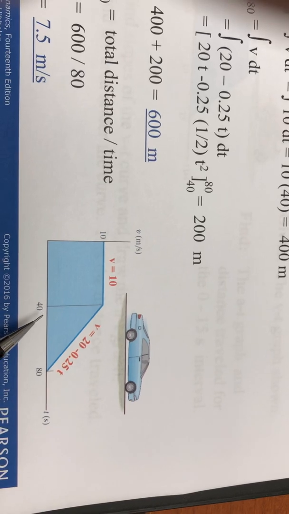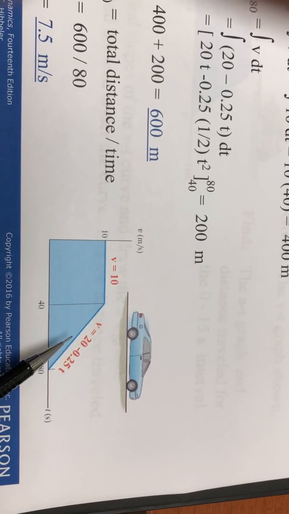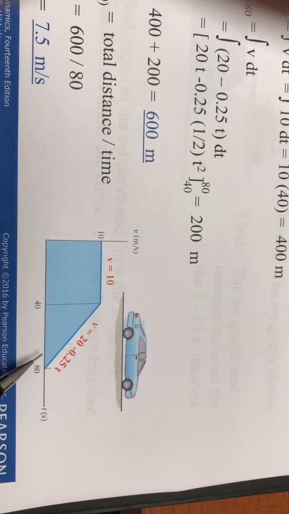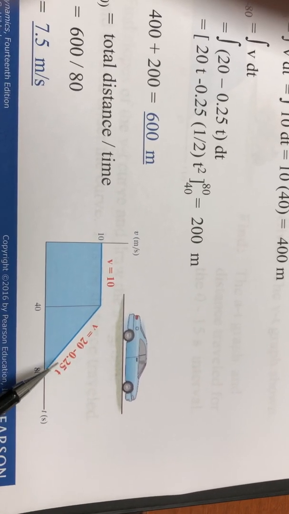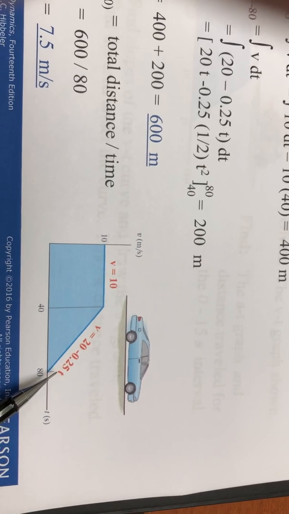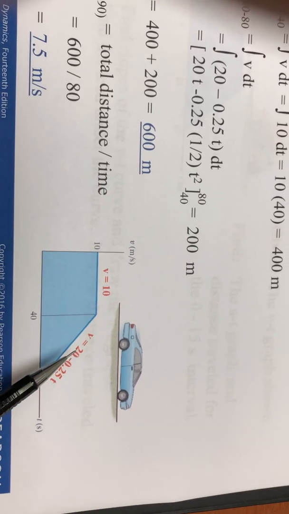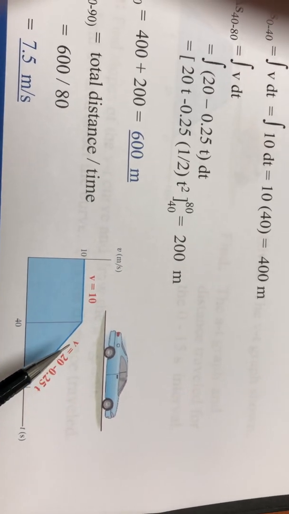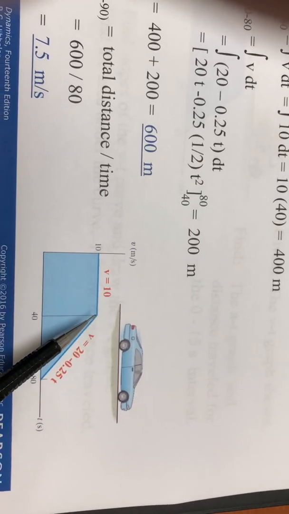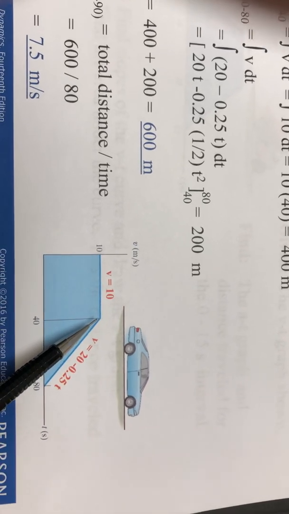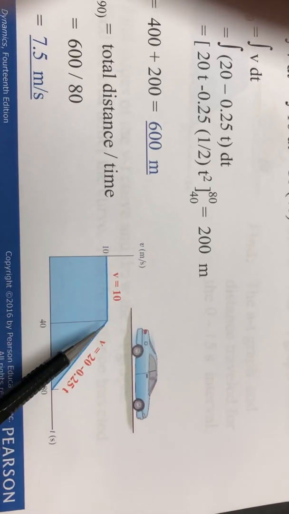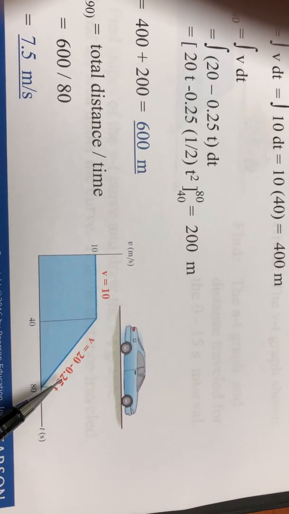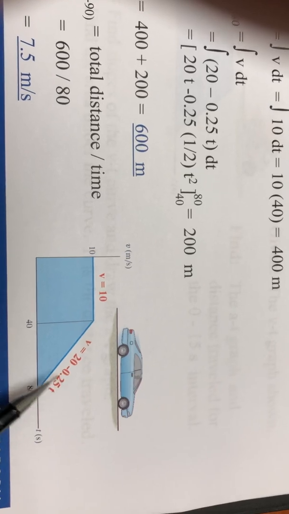So you can see here that this would be a change in velocity of negative 10 divided by 40, which would be negative 0.25. So we see where the negative 0.25 t comes from. Okay, well, where did they get this 20? Well, you can see that this particular point in time still has to work. I still have to get a velocity of 10. So if I take 40 seconds and plug it in here, I'm going to get negative 20.